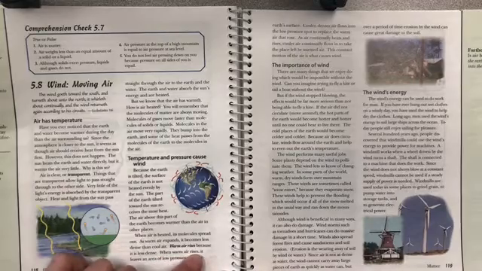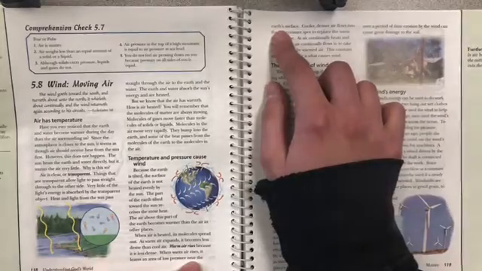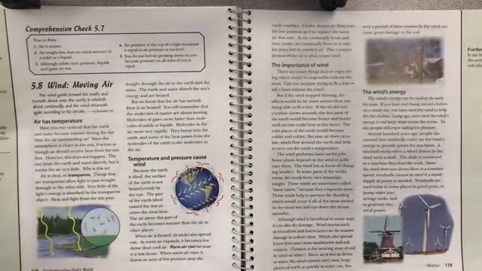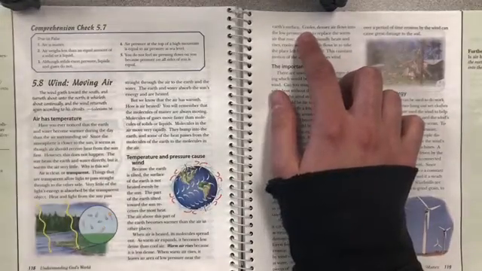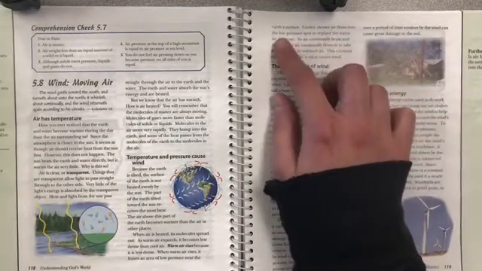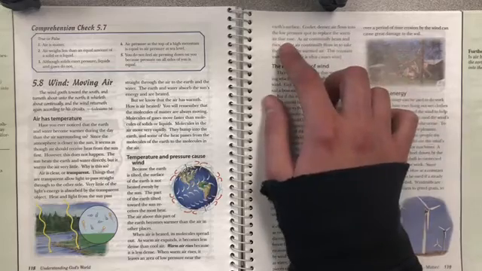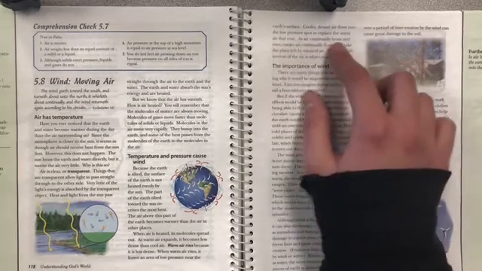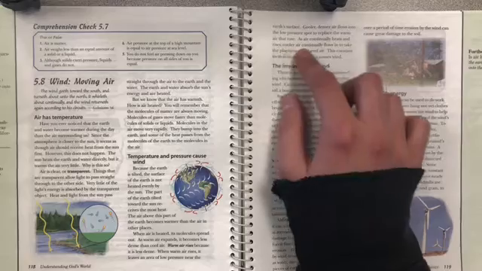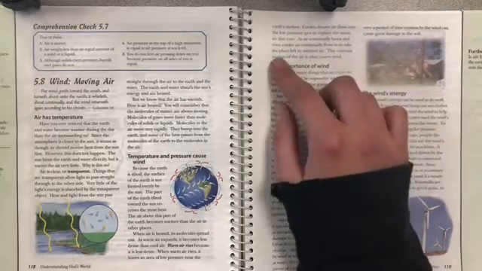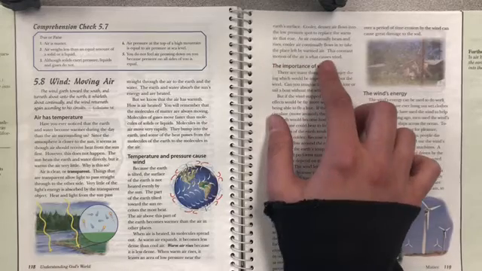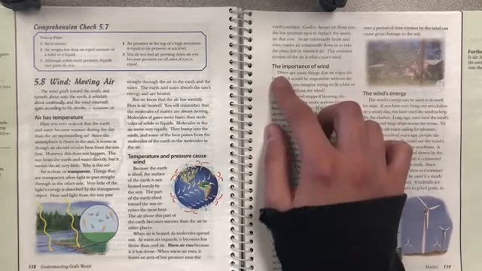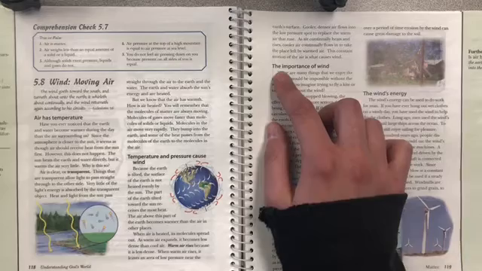When warm air rises, it leaves an area of low pressure near the Earth's surface. So as the warm air rises up away from the Earth, it's leaving an area of low pressure down near the Earth. Cooler, denser air flows into the low pressure spot to replace the warm air that rose. As air continually heats and rises, cooler air continually flows in to take the place left by warmed air. This constant motion of the air is what causes wind. And let's see the importance of wind.